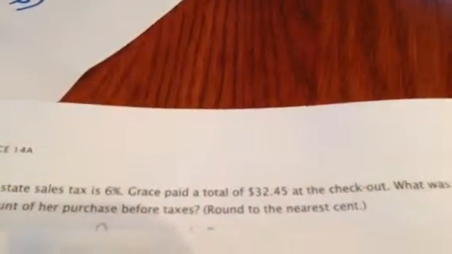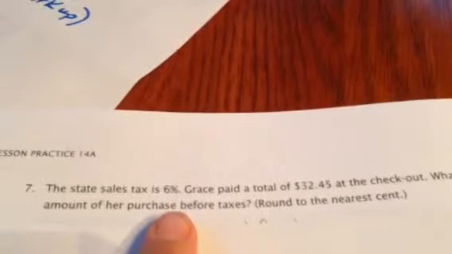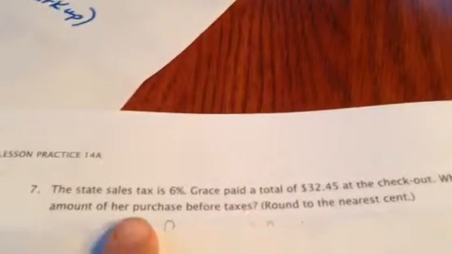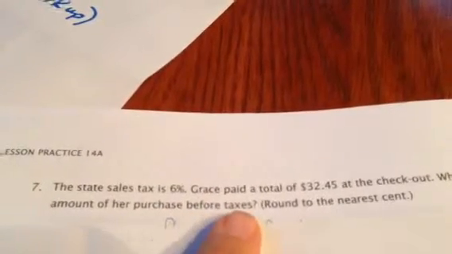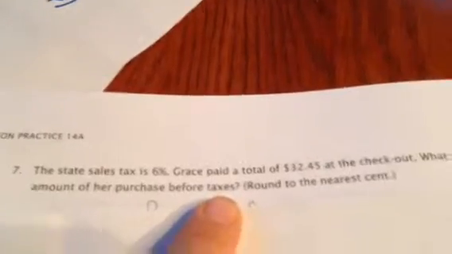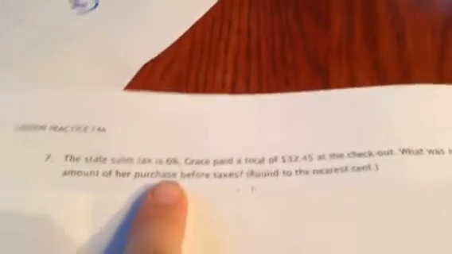So, love taxes. Okay, the state sales tax is 6%. I'm looking at number 7 right here. Grace paid a total of $32.45 at the checkout. What was the amount of the purchase before taxes? So I want to know the amount of the purchase before taxes. How about if I used the letter B to stand for the price before taxes? So I'm looking for something.